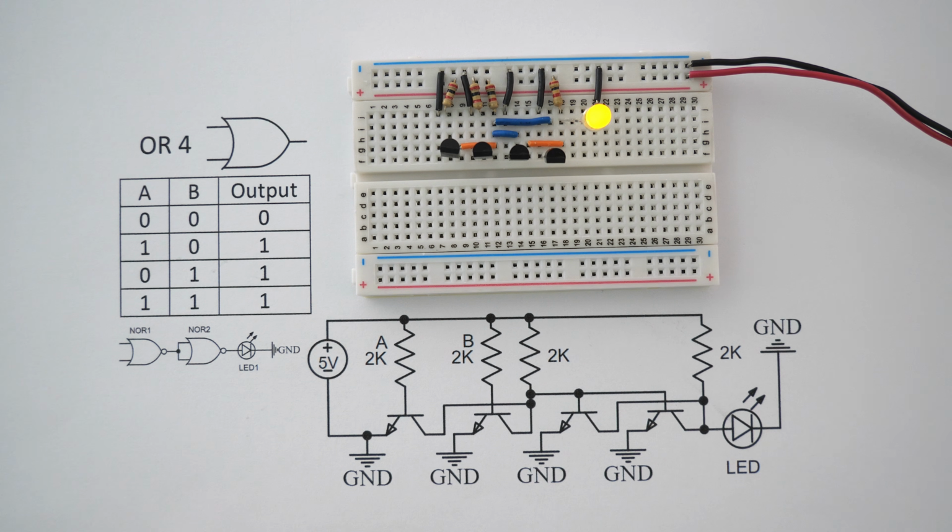So right now, we have the inputs of A and B going into the inputs of this first NOR gate. So if both of these inputs are on, the output is going to be off. So right now, the output from this positive 5-volt rail is actually going to be flowing into these grounds rather than flowing into the inputs of this second NOR gate.